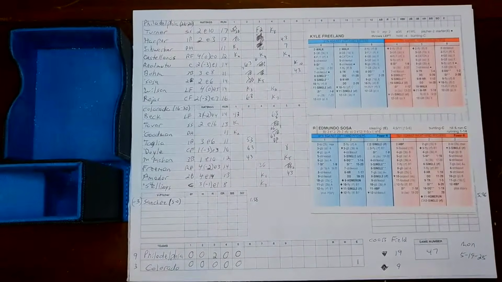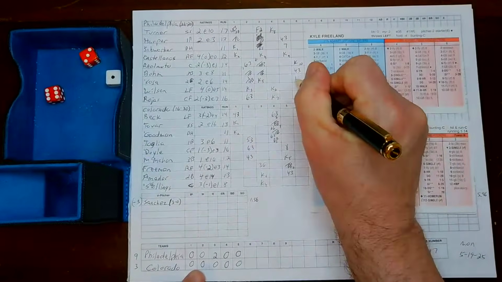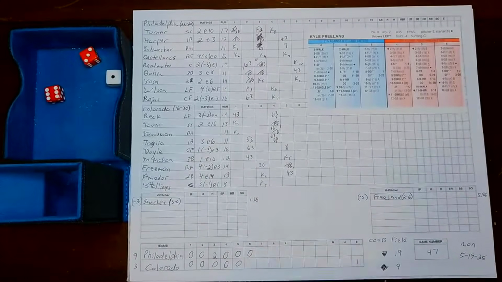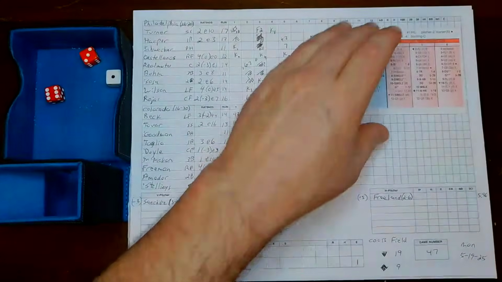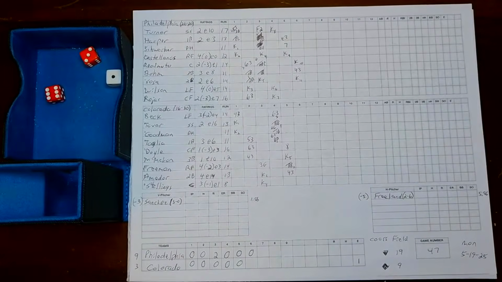1 for 2 with a double. 1-9, struck him out. 11 strikeouts for Kyle Freeland. He's got it going tonight, but he's not getting any help from his offense. Freeland, full endurance to come back for the 7th inning.